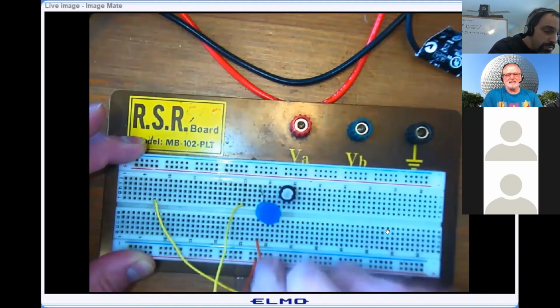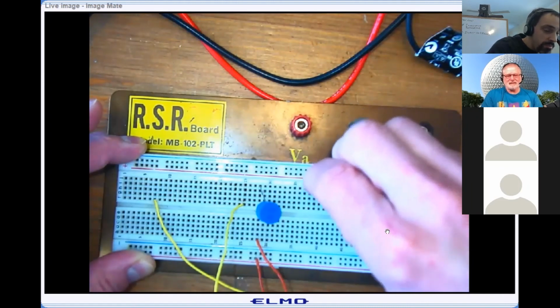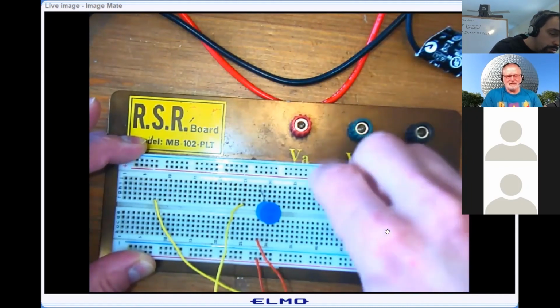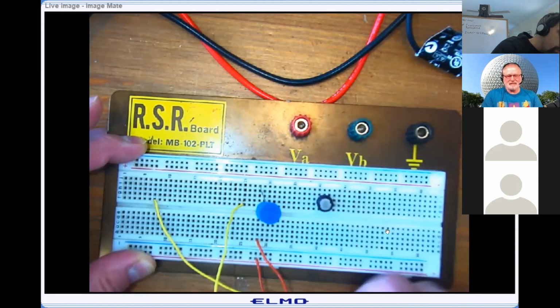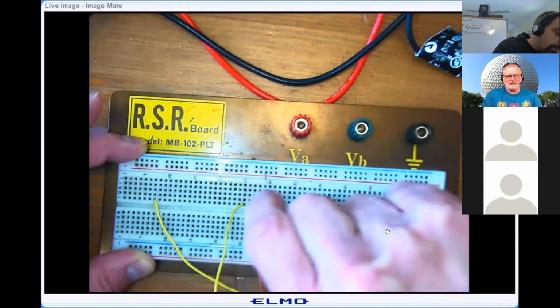Let's do the measurements. So if we're doing parallel, what are we expecting to measure? Current or voltage? Current. Yeah, it's current. Get up there. There we go.